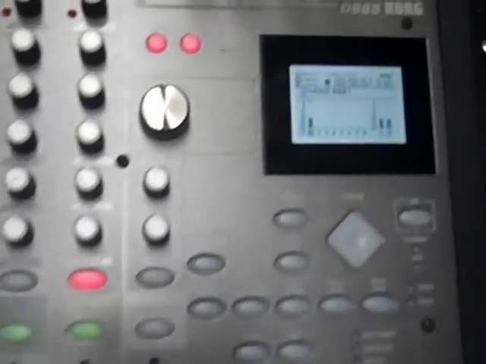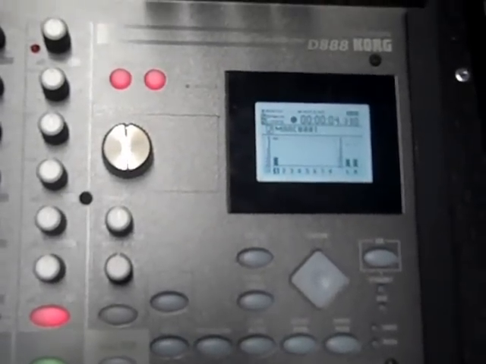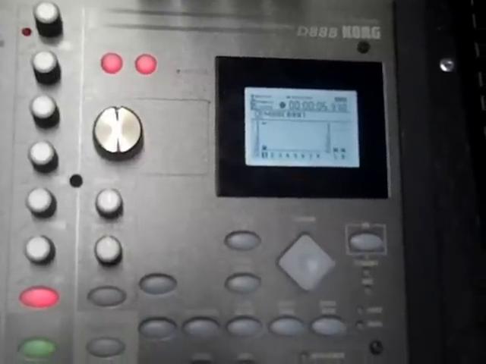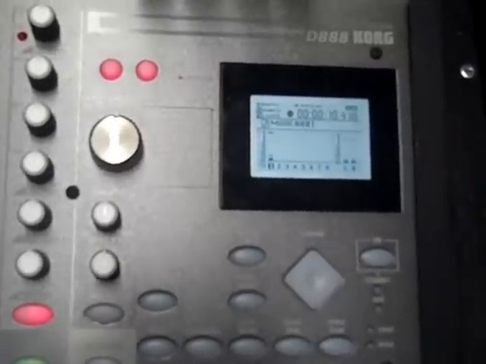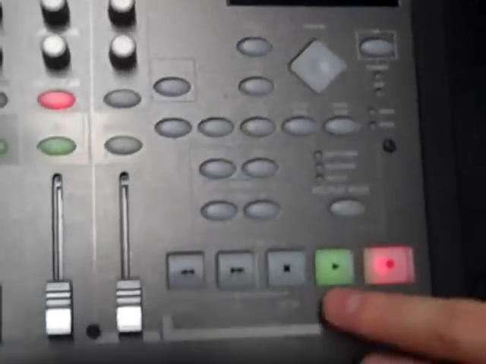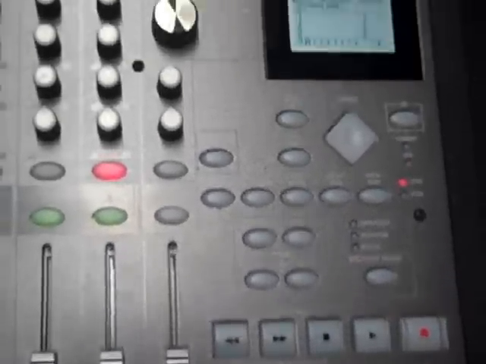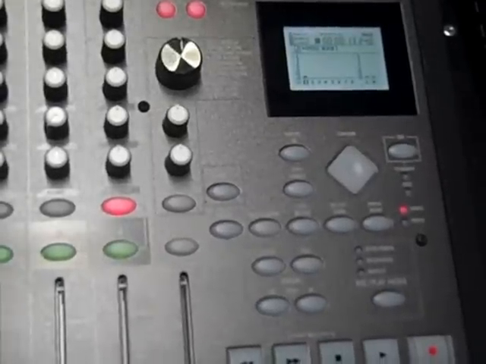1 2 1 2, testing 1 2, you can see the signal is coming through into the LCD screen. And then when you've finished recording, you press stop. It will say working, which means that it's saving your session.